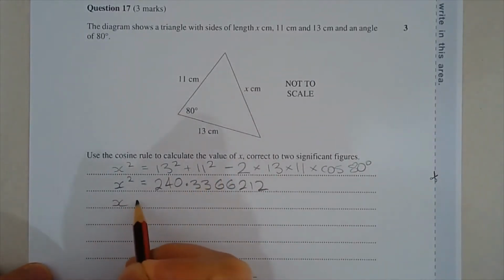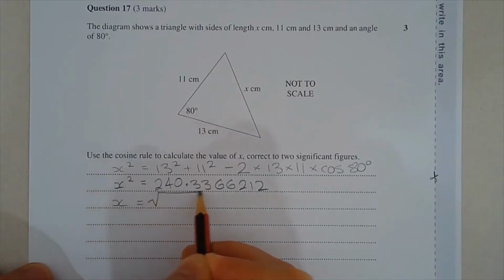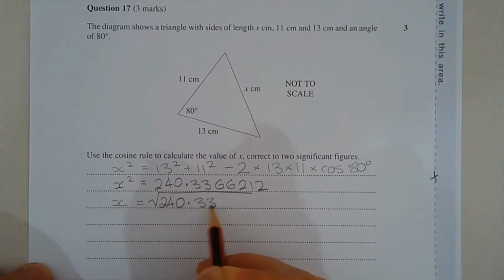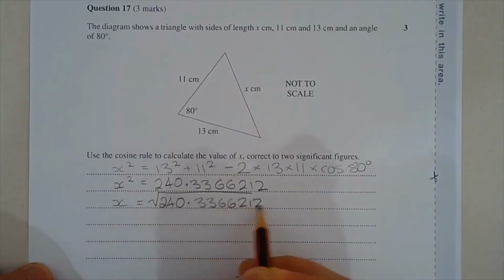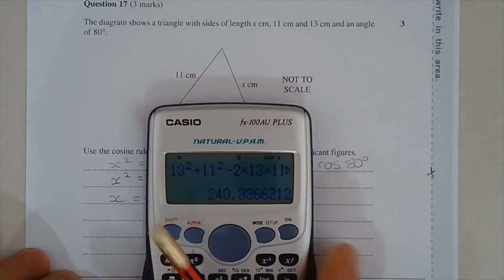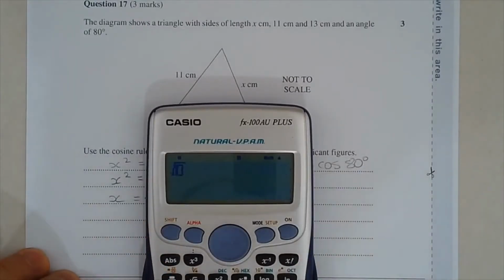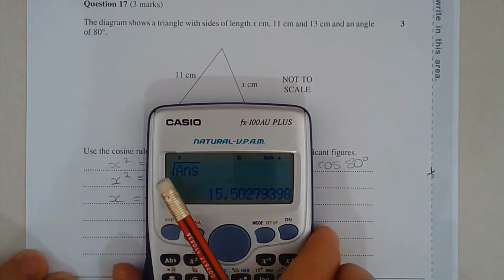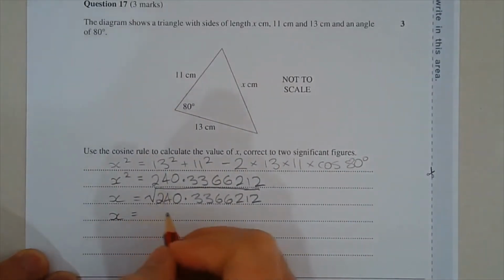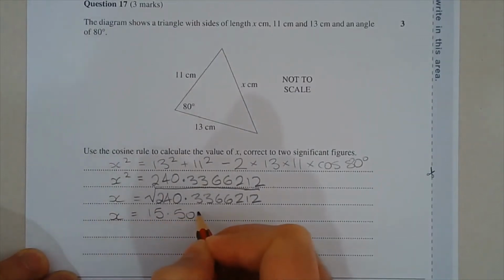So x is equal to the square root. Notice that I haven't rounded. We do all the rounding at the very end. So, square root, answer key equals 15.5027. I'm going to write down a few extra decimal places, or a few extra significant figures in this case.